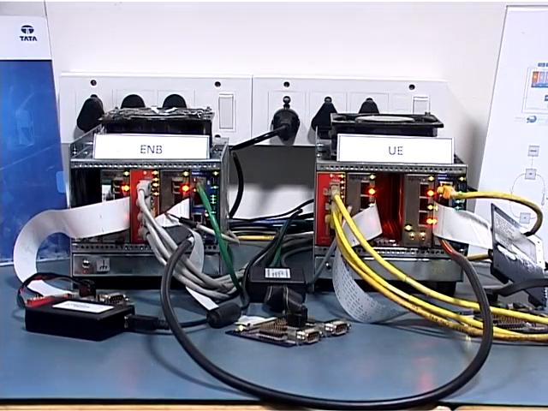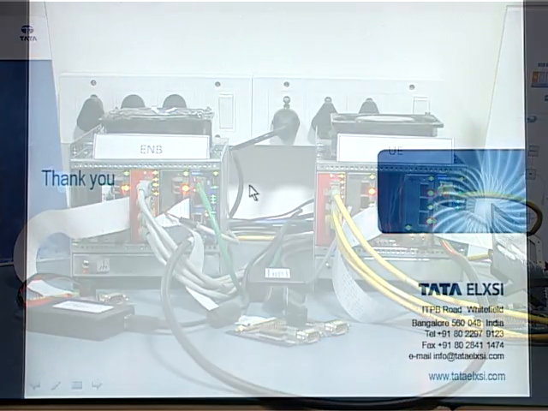So TATA ELXSI LTE protocol stack is capable of doing carrier aggregation with more than two component carriers, and in this way increase the overall transmission bandwidth and thereby increase the data rates.